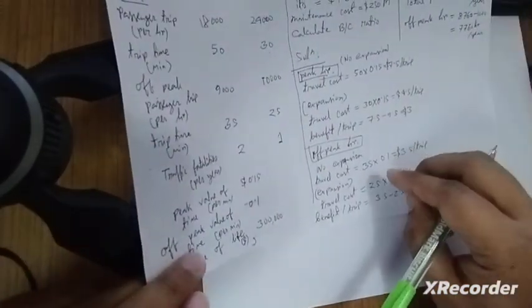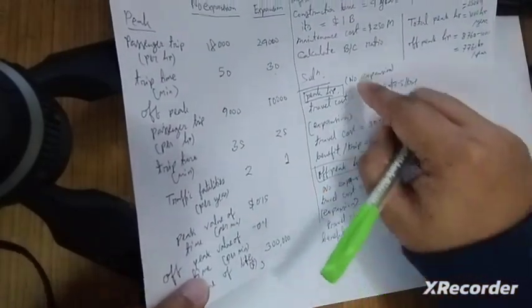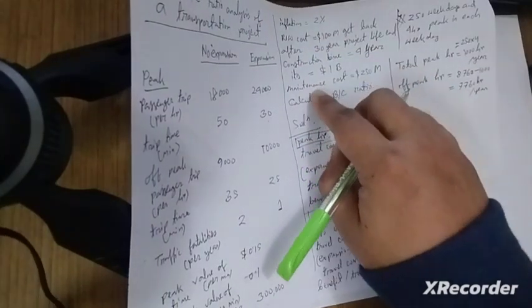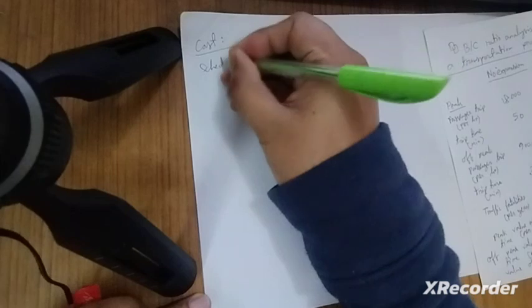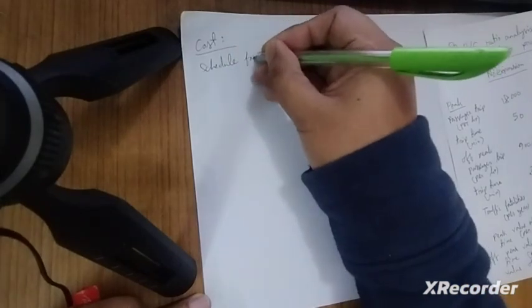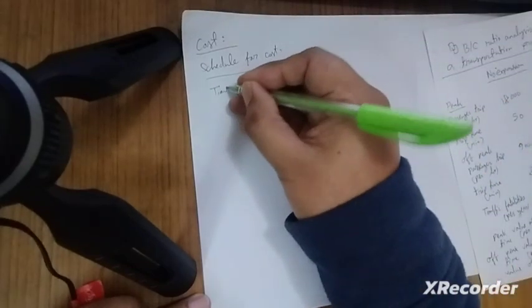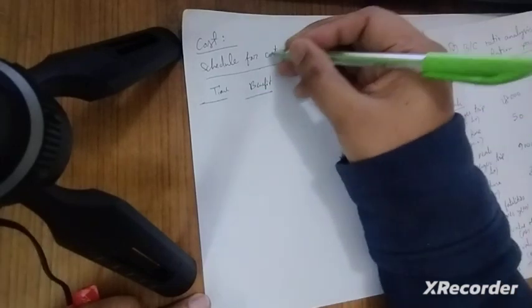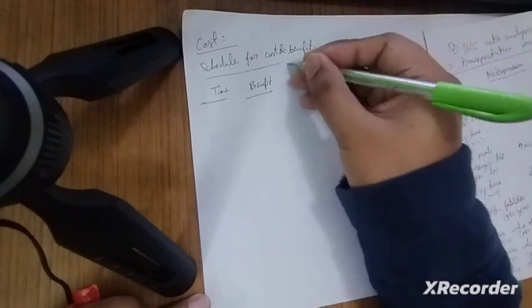In making this table, we know that our inflation is 2%, and the right of way cost, construction cost, and maintenance cost are given here. So let's follow this and write a schedule for cost and benefit.